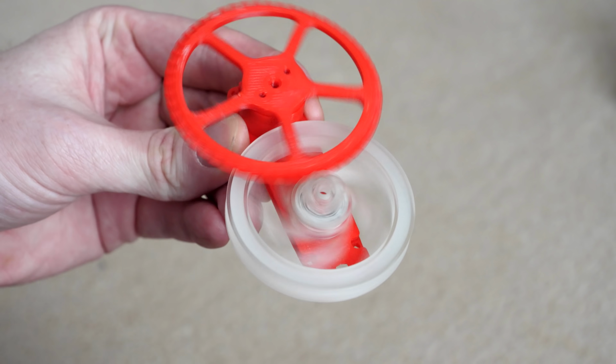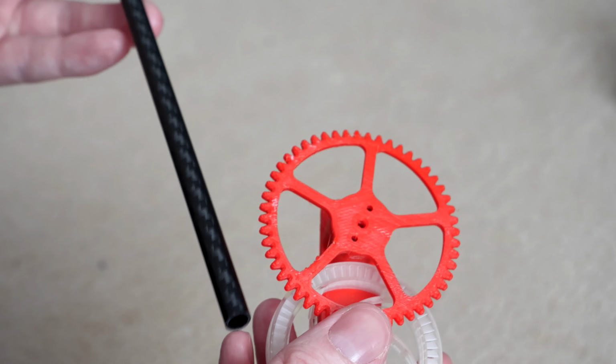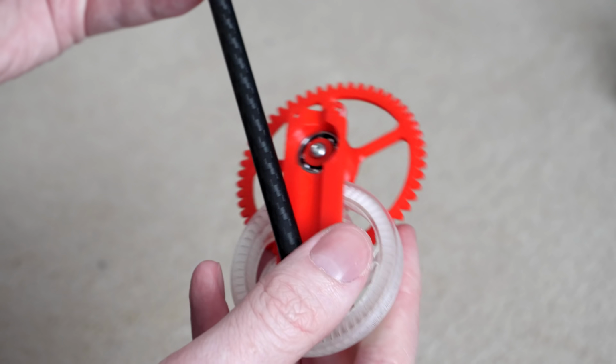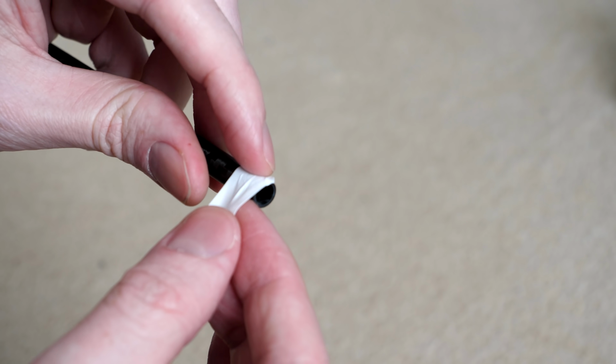In the spirit of keeping it simple, I attached the turbine directly to a carbon fibre tail boom, and because the tail boom is hollow, if I seal off both ends it can be pressurised.